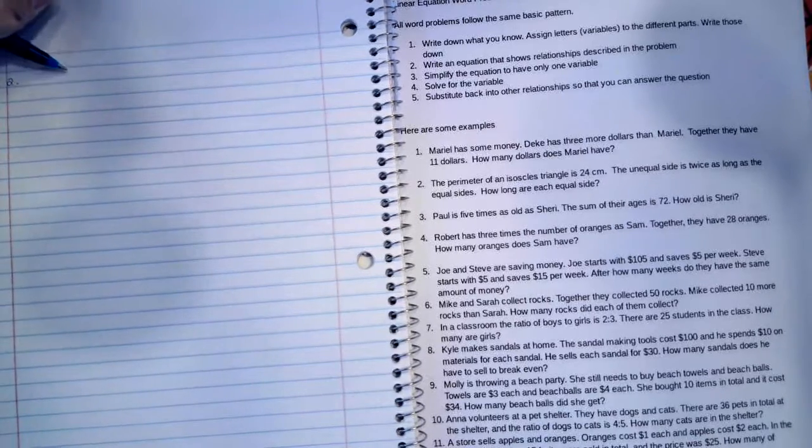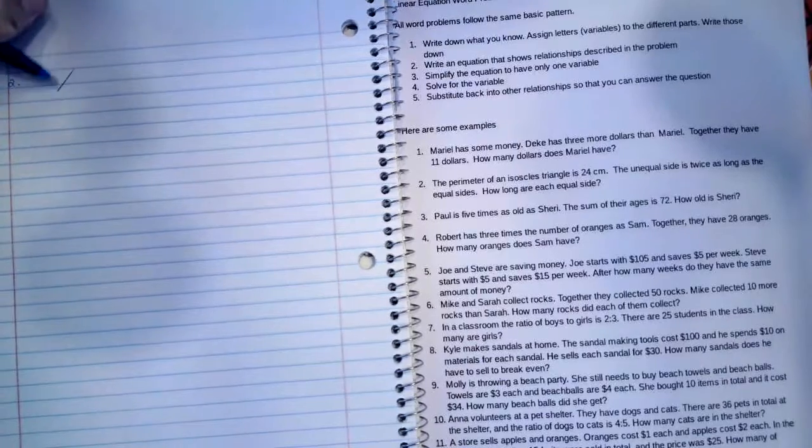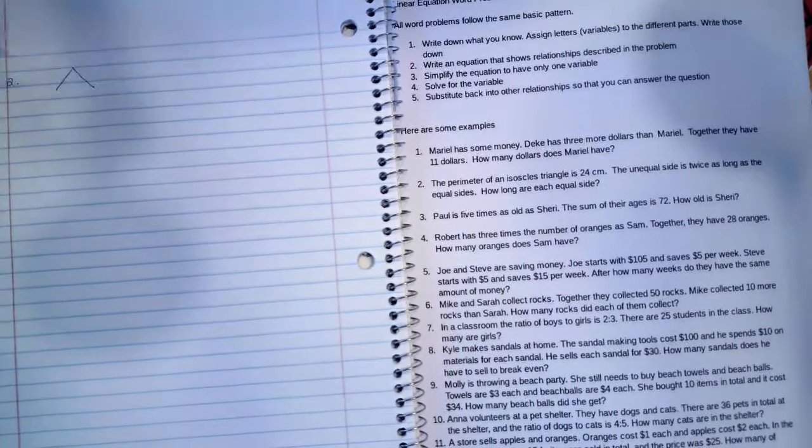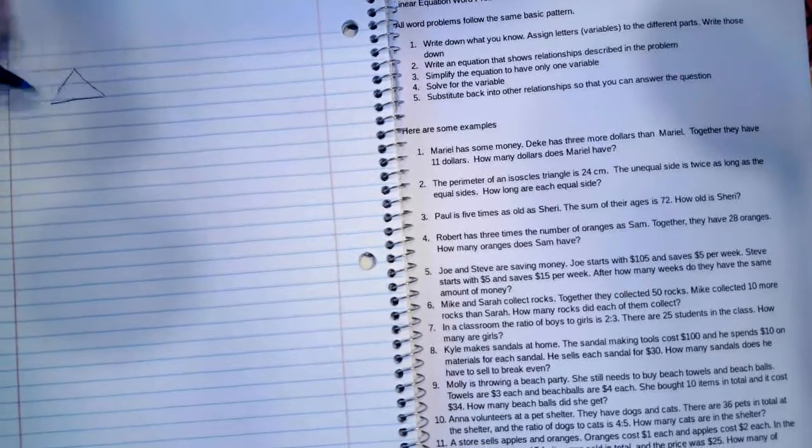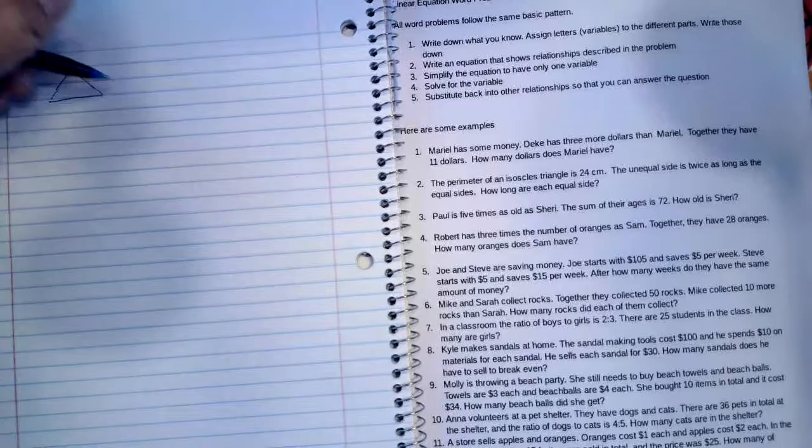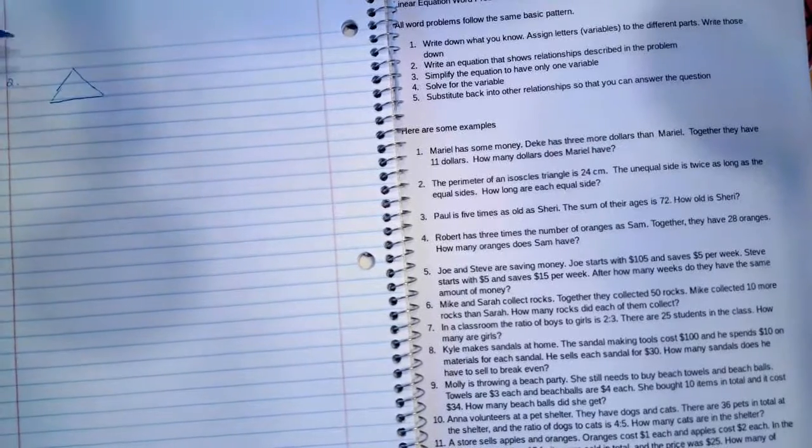First thing you've got to know is what's an isosceles triangle. Look it up in a dictionary if you don't know. That's where two sides are the same and the third side is different. So it can be tall and skinny, or it can be fat and wide. I've just kind of drawn a generic one.